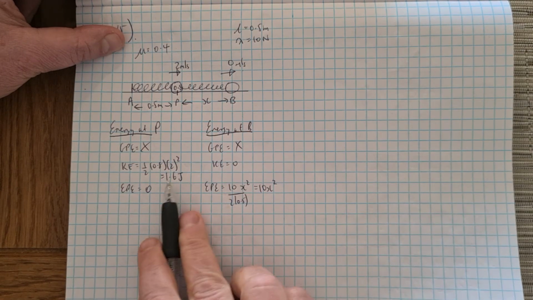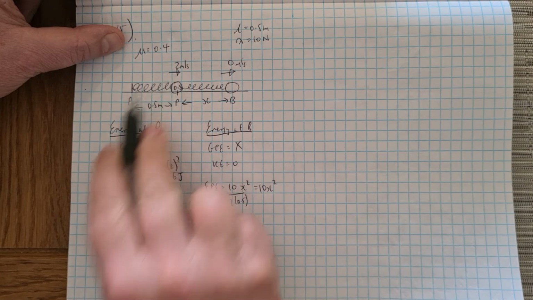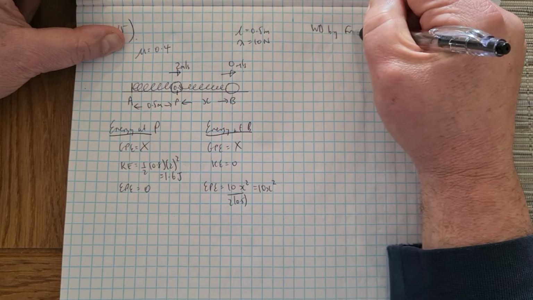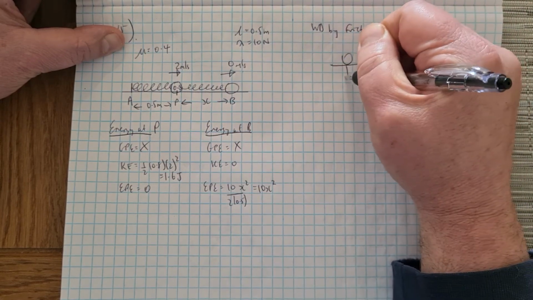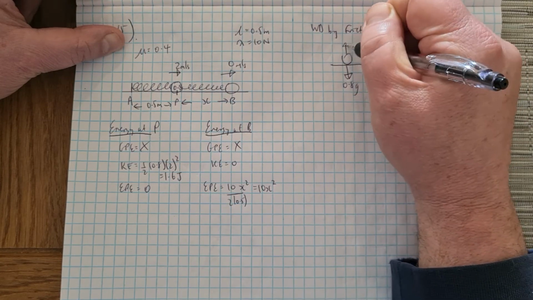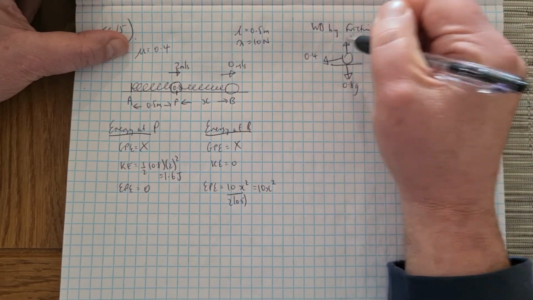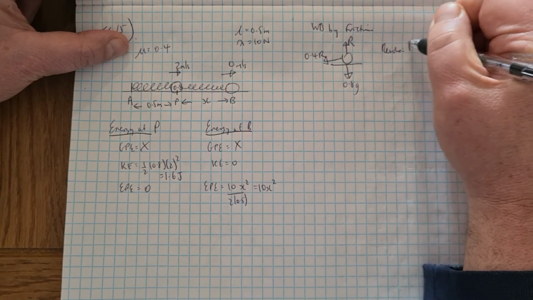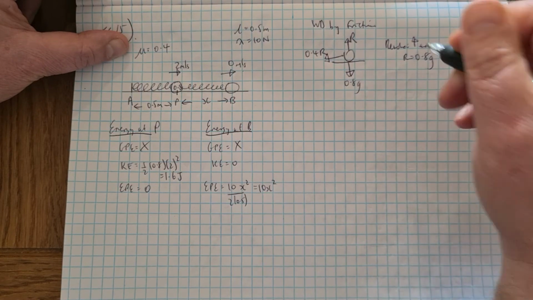Now, 10x squared doesn't equal 1.6 joules here, because as we've said already, it's a rough plane, and our friction force is mu R. So, work done by friction. If you want to think of the forces on the ball, we have 0.8g, our reaction force, and our friction force is going to be mu times R. Very simply, resolving vertically, we know that R is simply equal to 0.8g.